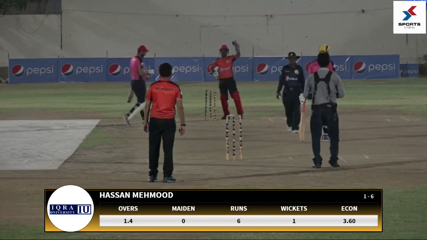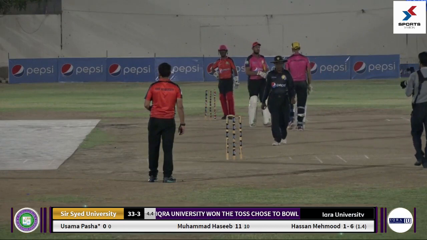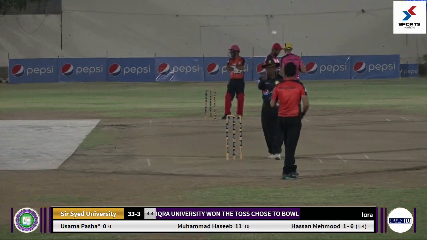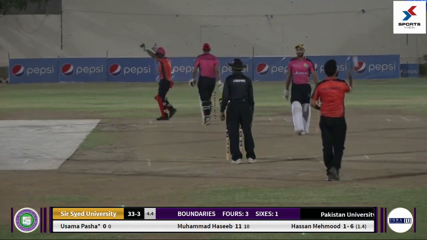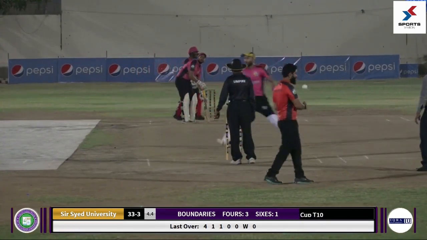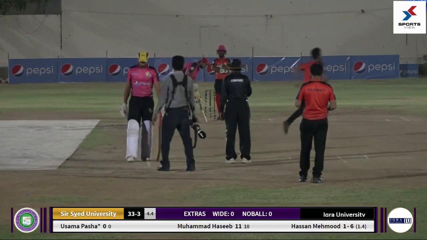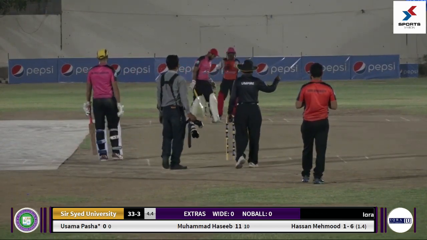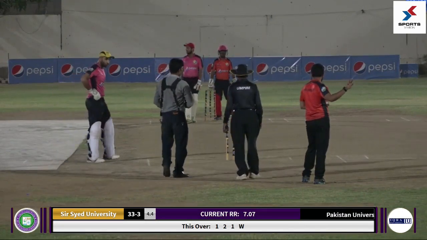The new batsman is Osama Pasha. He will join Abdul Hasib. The current run rate is just a fraction over 7. This is the right phase of the match, and they need 2 or 3 overs to put some pressure on the bowlers. The left-handed batsman Osama Pasha will join another left-hander, so both left-handers are at the crease at the moment.